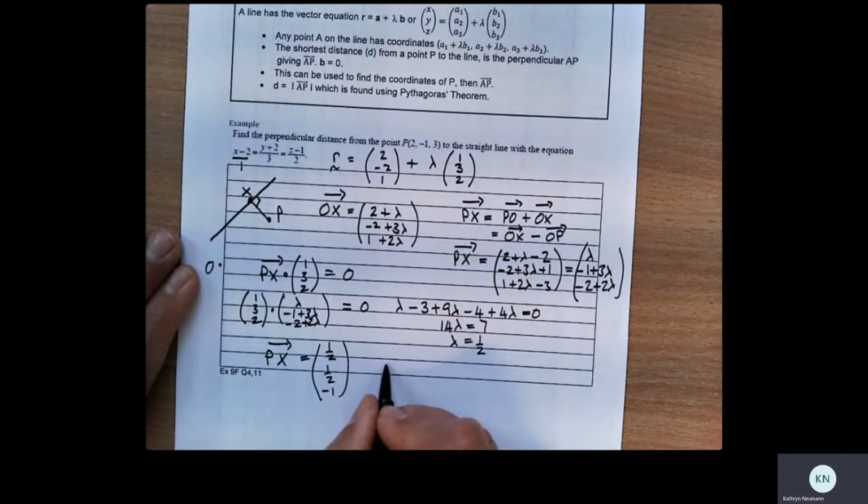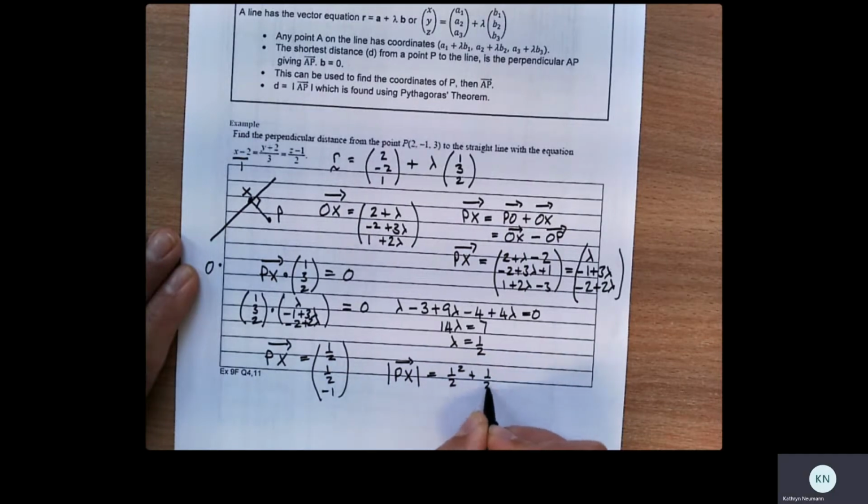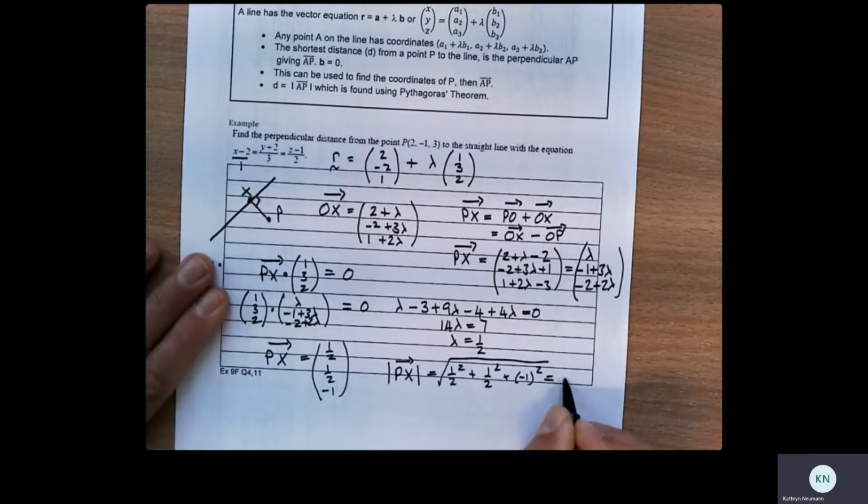But I want to know the perpendicular distance. That's going to be mod PX, which is a half squared plus a half squared plus -1 squared, all square rooted, which gives square root of 3 over 2.